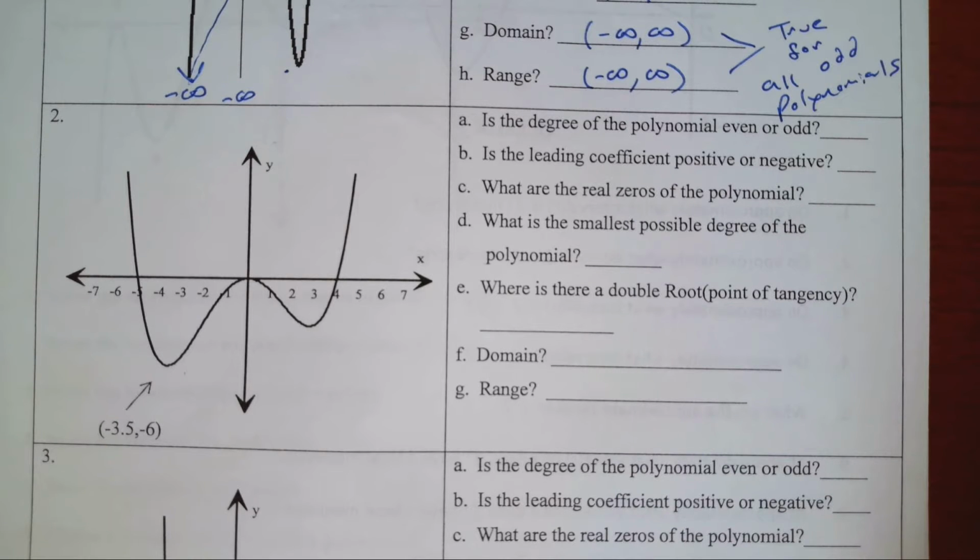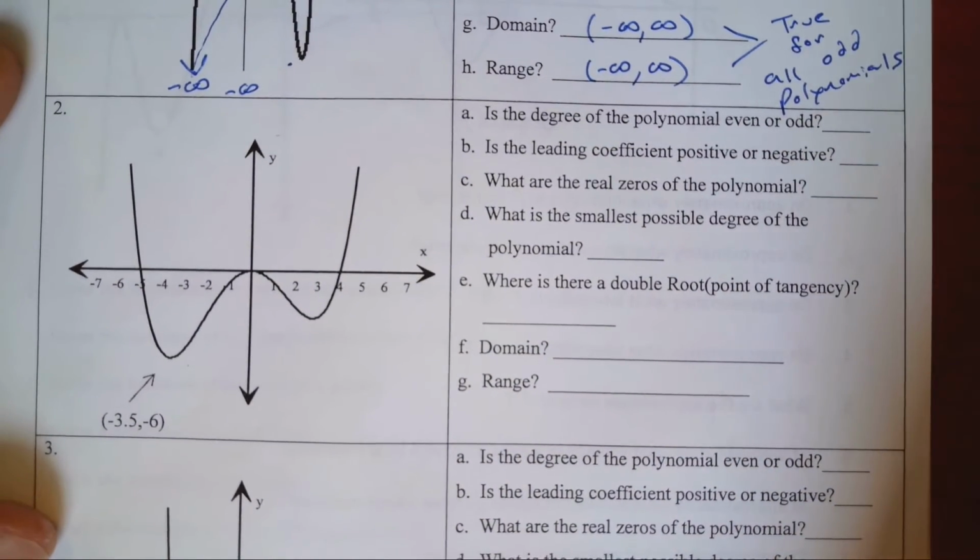But this will be kind of a test to see what you know for yourself. If you knew them, they're pretty quick, so let's just look at them here.